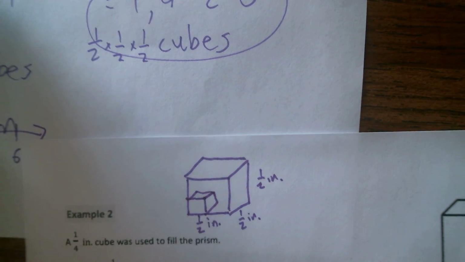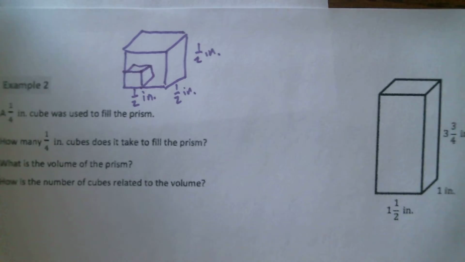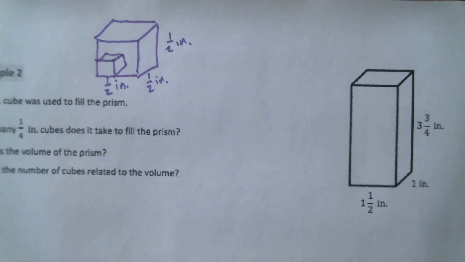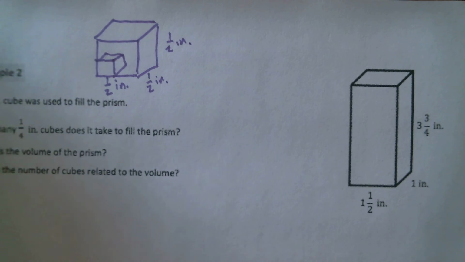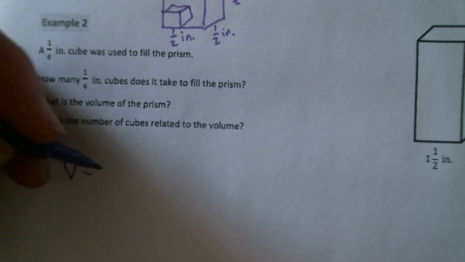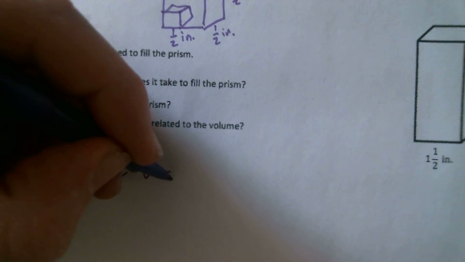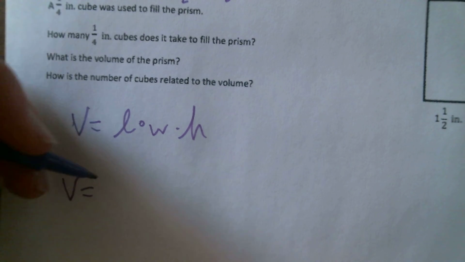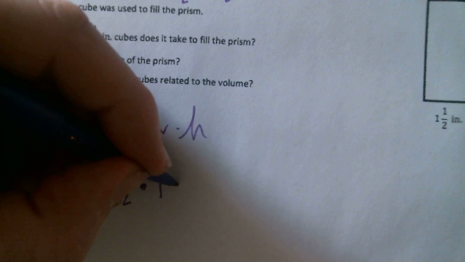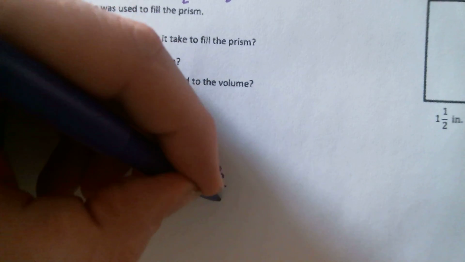Well, no, I guess we're not doing the same shape. We're going to have a small cube here. All right, here it is. I want you to try it. Figure out what's the volume of it, and figure this out. Okay, now it's asked for the volume first. Remember, I find the volume by taking the length times the width times the height. Well, what is that? My volume is 1 1/2 times 1 times 3 3/4.